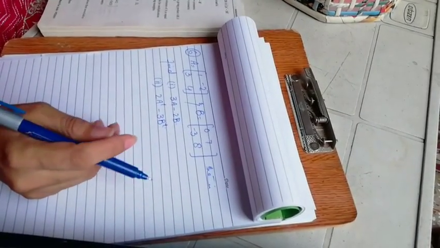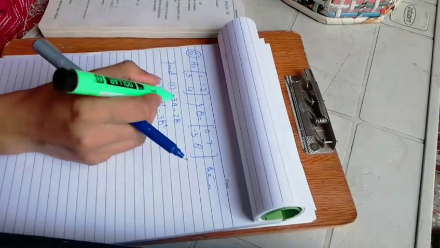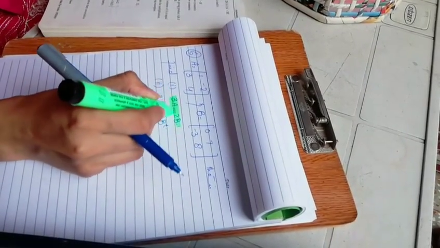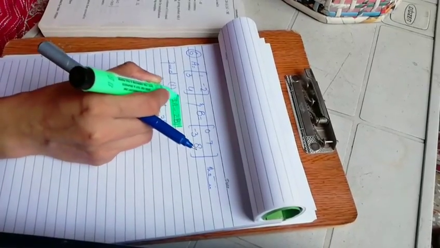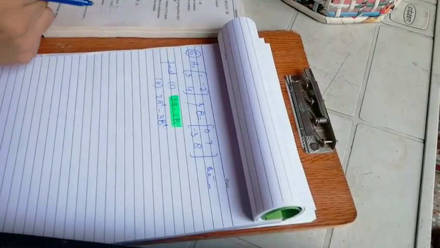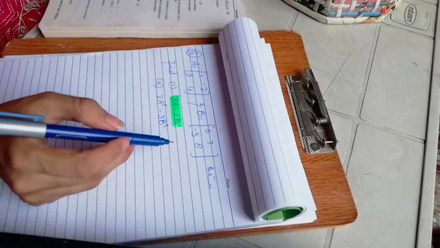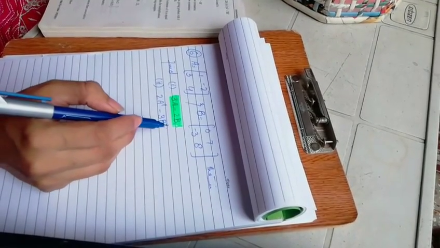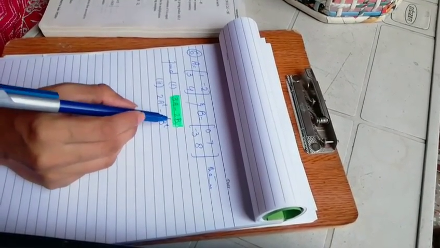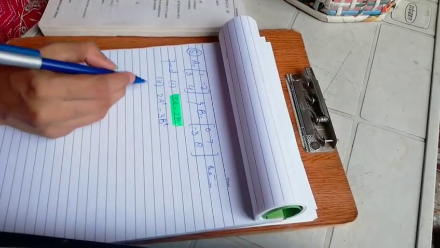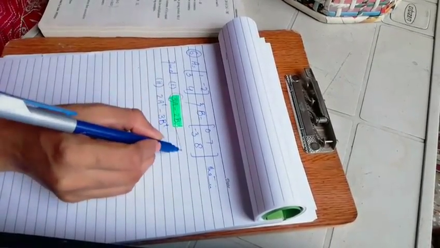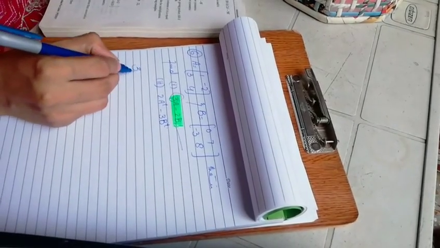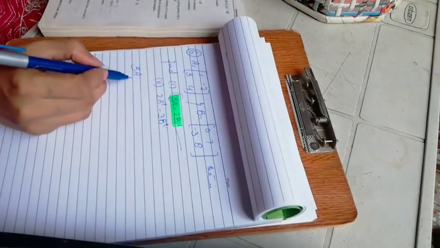Okay students, the first part, 3A minus 2B, is quite easy and you can solve it by yourself, because we have done it in our previous lecture. I hope you have learned how to multiply a digit with its matrix.